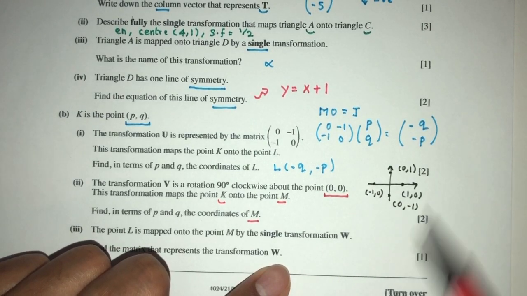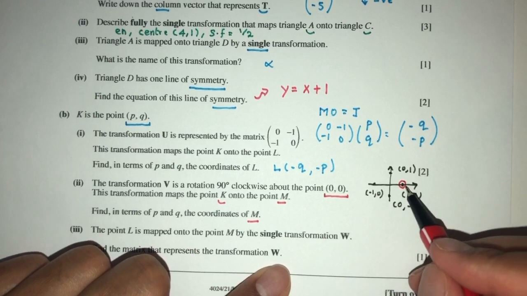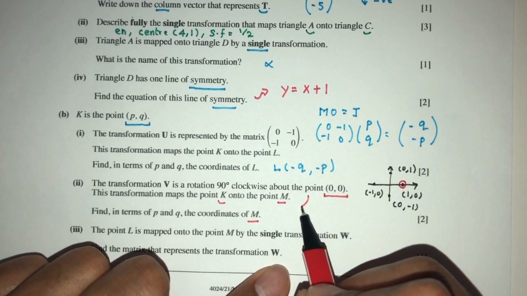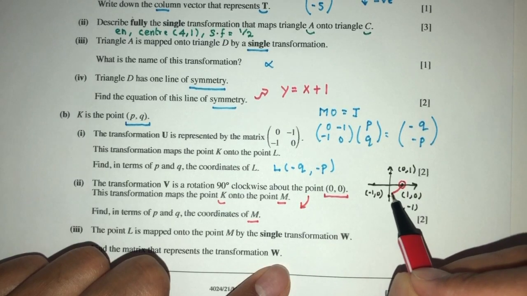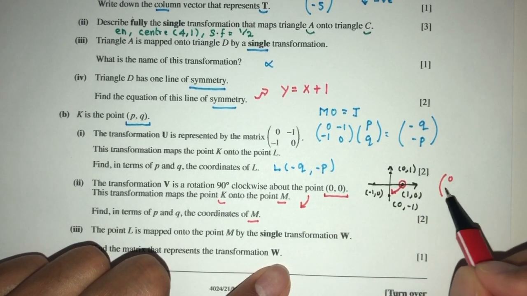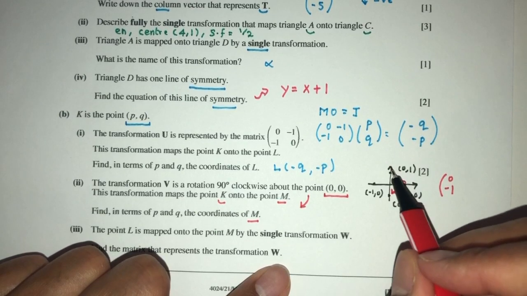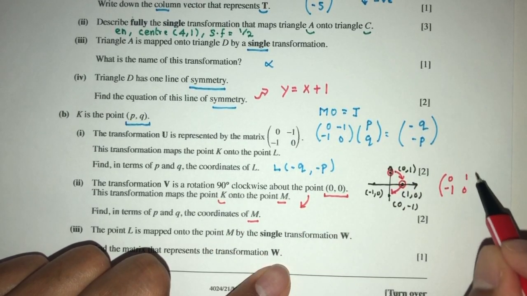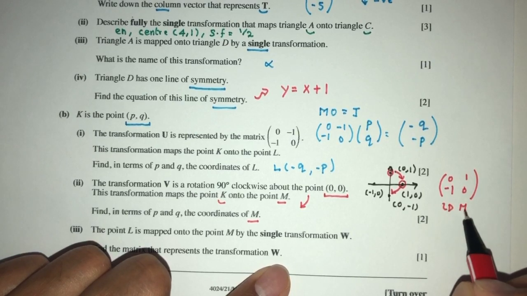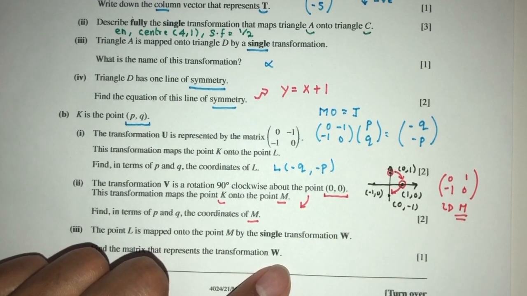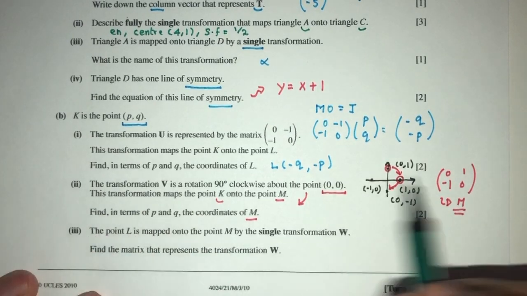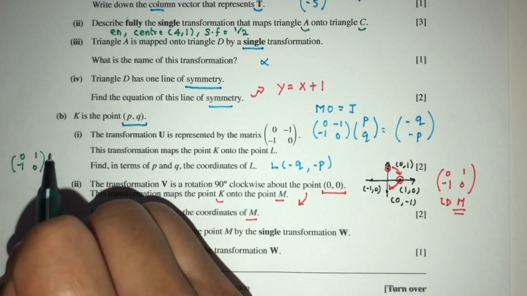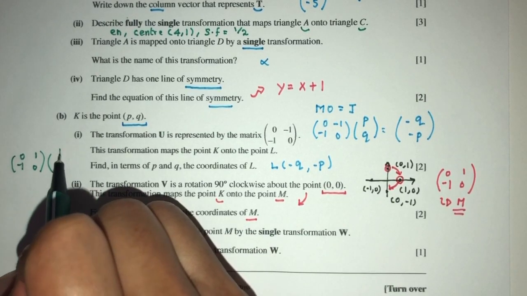Okay. Now we always begin with this one. What happens to this point after rotating 90 clockwise? Clockwise is in this direction. So this point will become this point. So we will have to write (0, -1). And then we have to look at this point. So this point will become this point by this rotation, which will be (1, 0). So this is the matrix representing this transformation. So let's write this down. Matrix times object. So we have (0, -1; 1, 0) times the object, which is (P, Q).